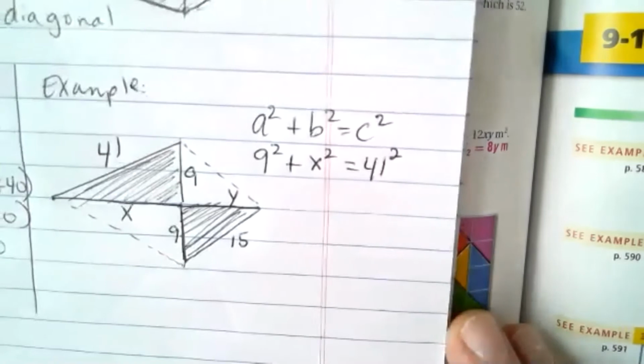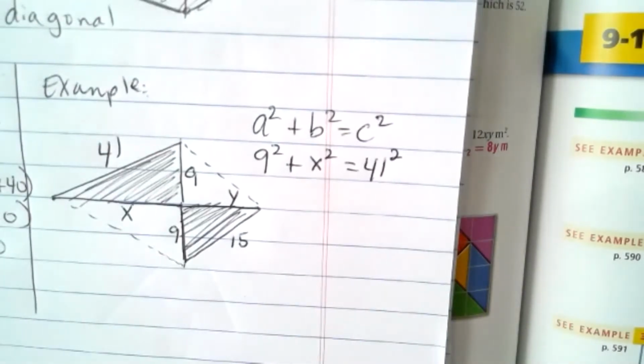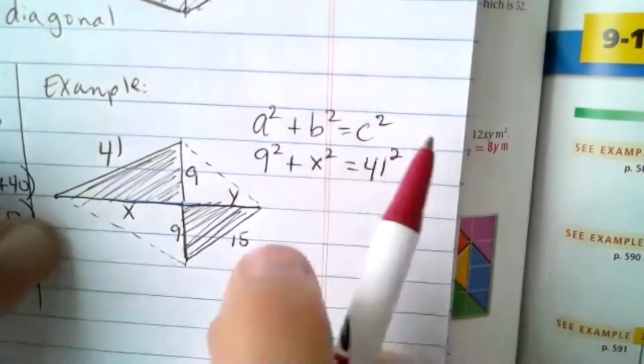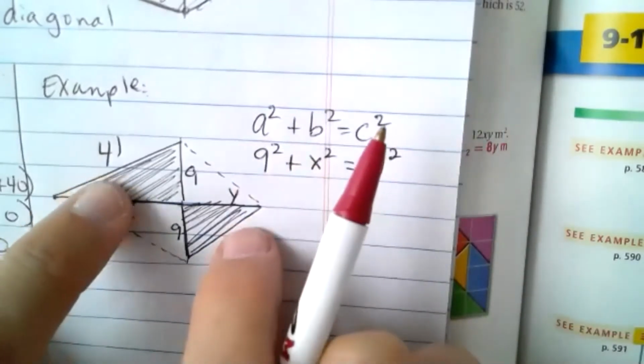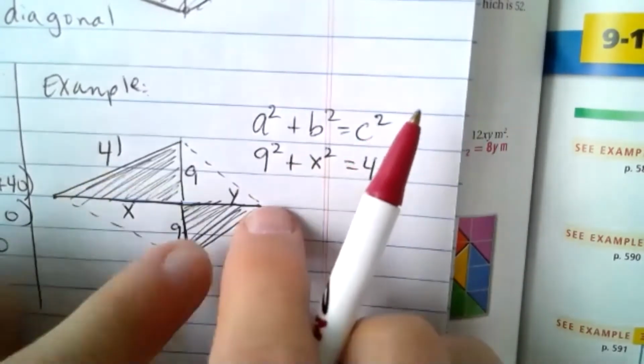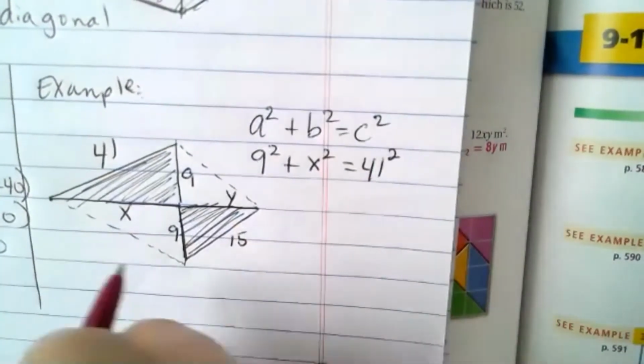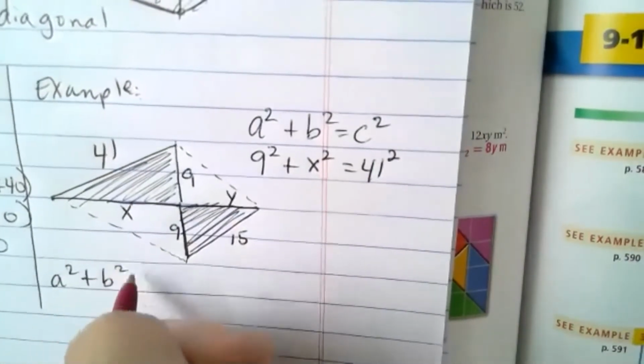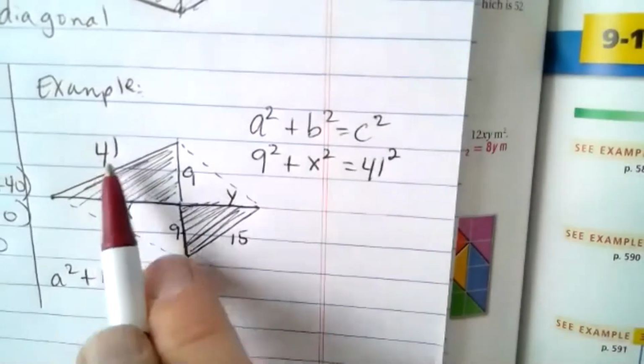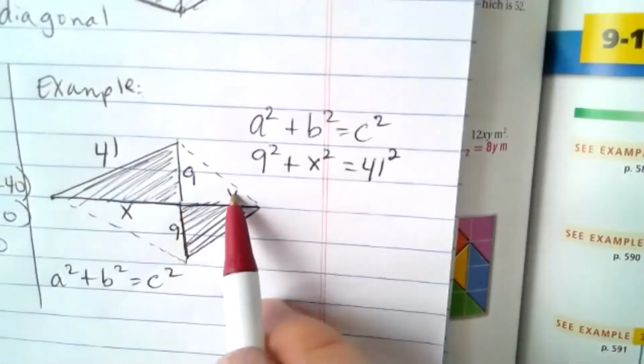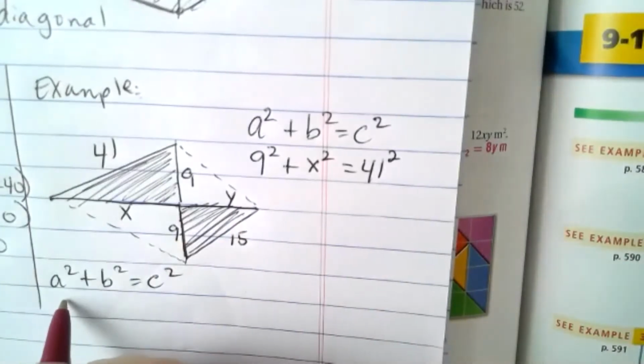Okay. So now, let's go through this. I gotta click on some things here. All right. Now, first off, I'm going to go back to this example, and I want you to notice that both of these triangles here are going to have to involve the Pythagorean theorem. So what I'm going to do is write the Pythagorean theorem twice. All right. And so I'm going to write 9x and 41 here, and then 9y and 15.